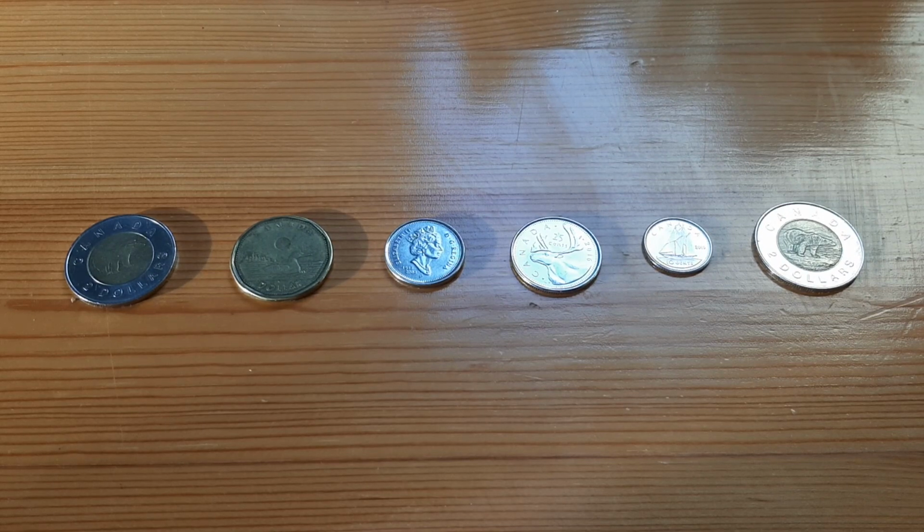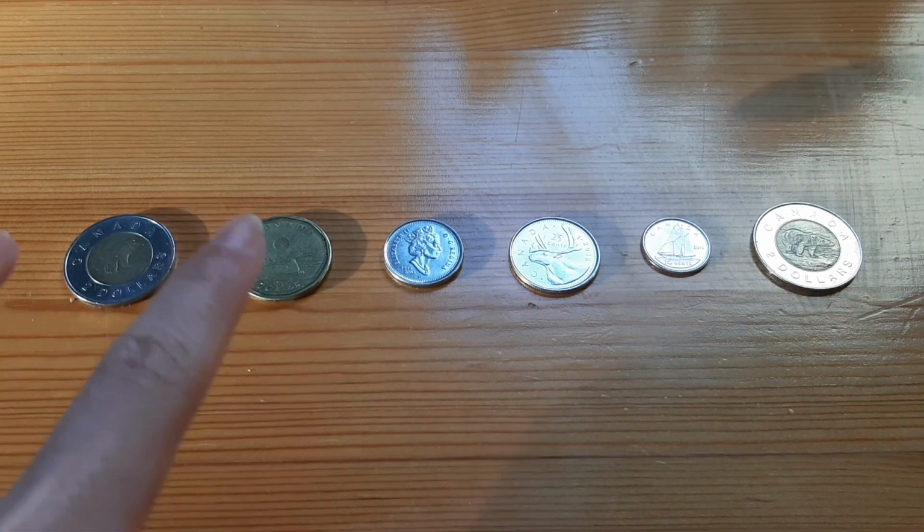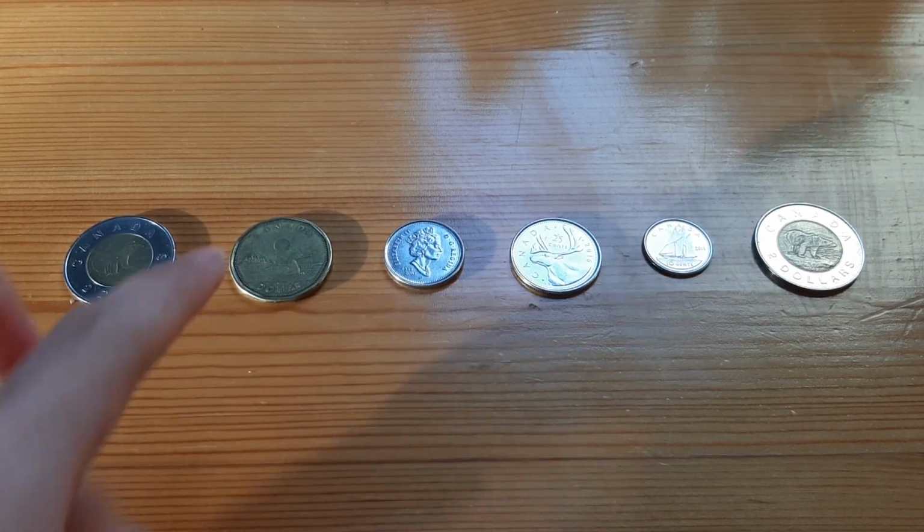A cocktail shaker sort is another sorting algorithm, and today I'm going to show how it works. So here I have some coins, and they're going to represent values in an array. And using the cocktail shaker sort, we're going to rearrange them from least to greatest. So to start the cocktail shaker, we're going to do a bubble sort from the left to right. So the toonie is greater than the loonie, so we're going to switch them.